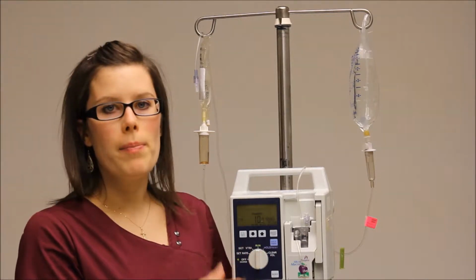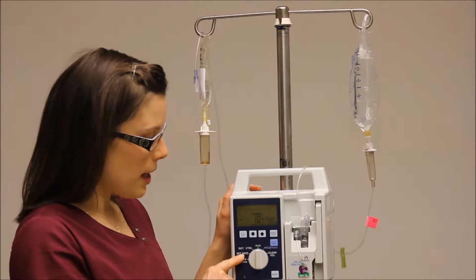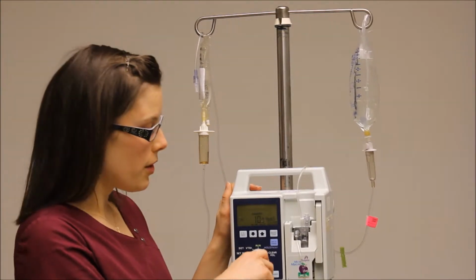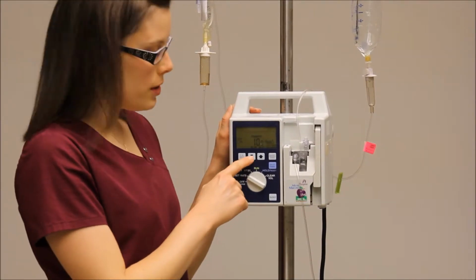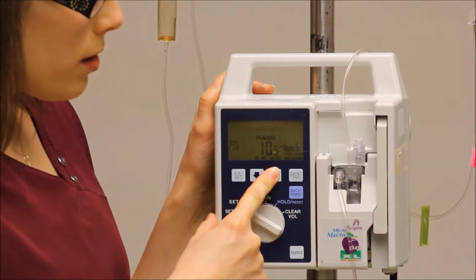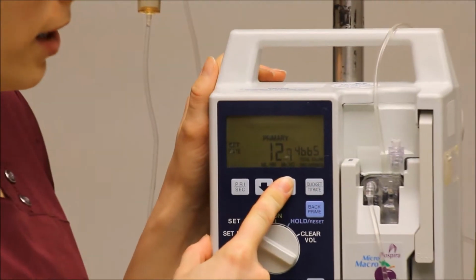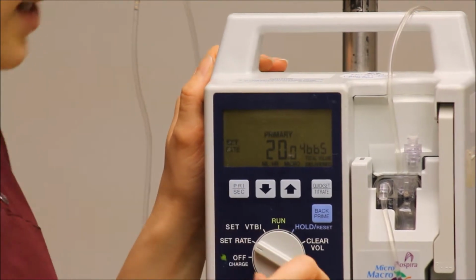As you can see, this pump is running, so if you want to change the rate, then you just set it over to set rate. This one is very simple. So you turn it to set rate. Now you can use these arrows to either go up or down on your rate. So let's say our rate is 20. Okay, so now your rate is set.